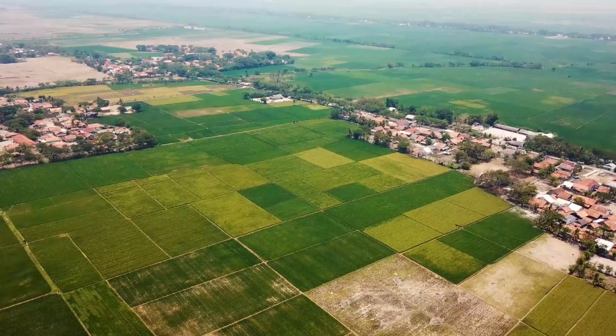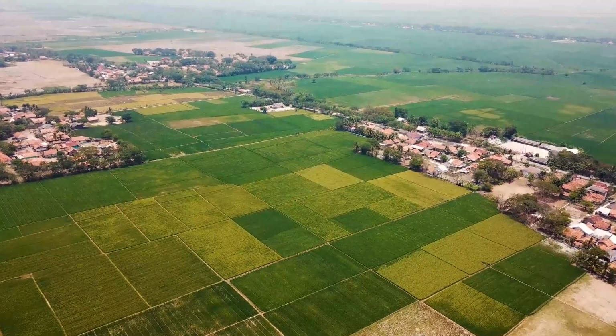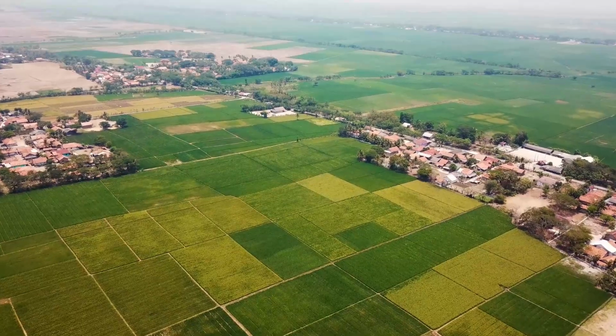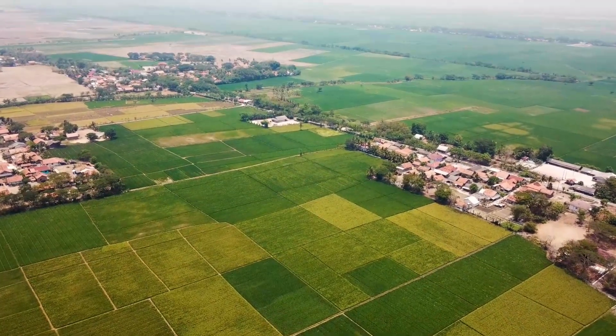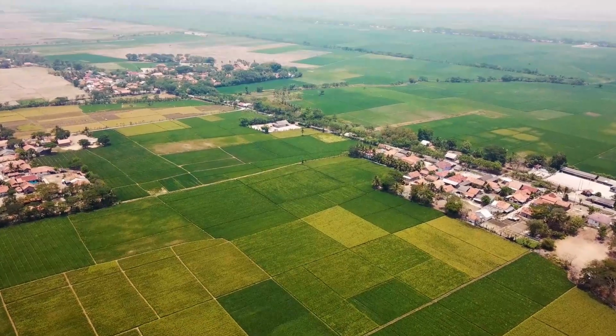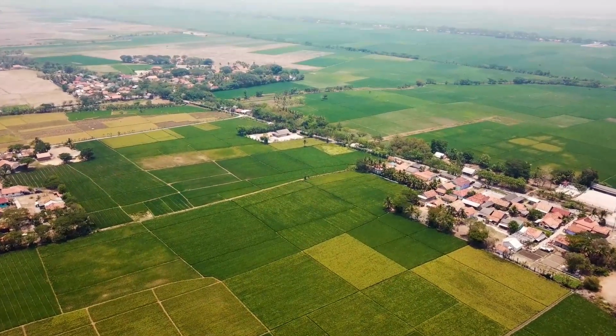But sometimes, there's no object that makes up the perimeter. For example, we can tell the difference between these fields due to their colors. The distance around each field is its perimeter, and we could calculate the perimeter for each field, even though none of these fields has a fence, wall, or trees that separate them from other fields.